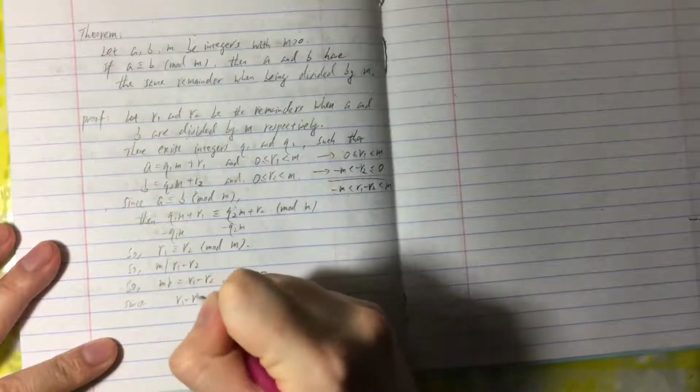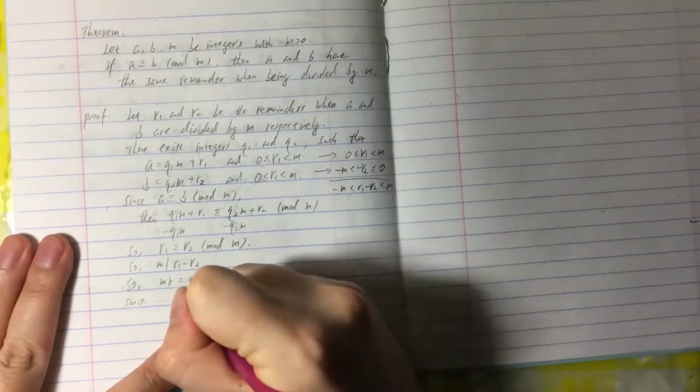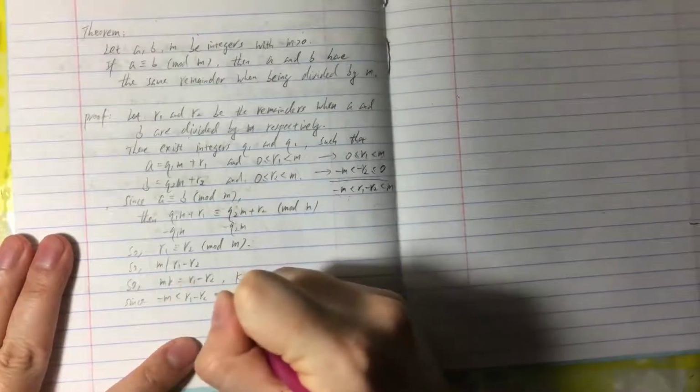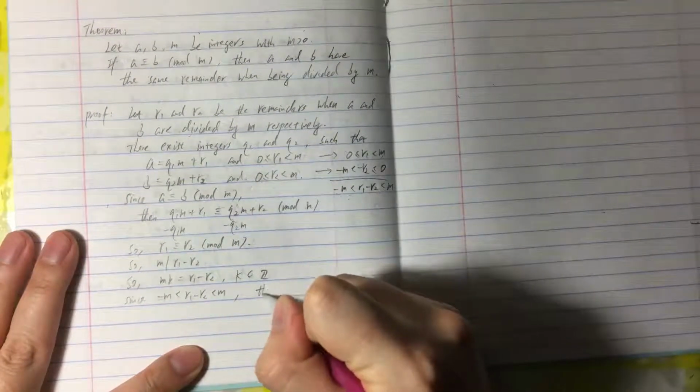Since R1 minus R2 is between -m and m, I can plug in mk for R1 minus R2.